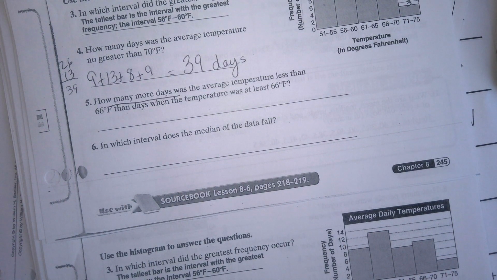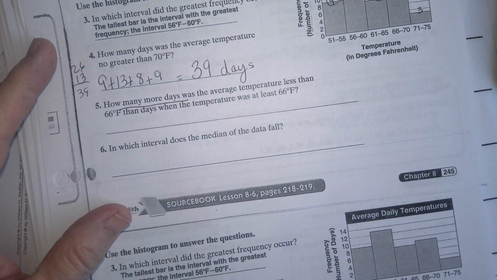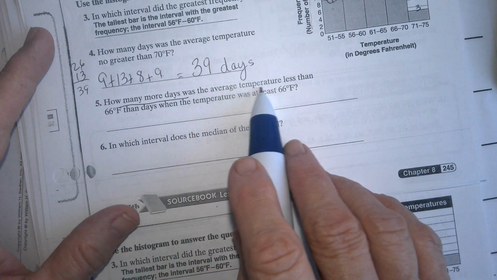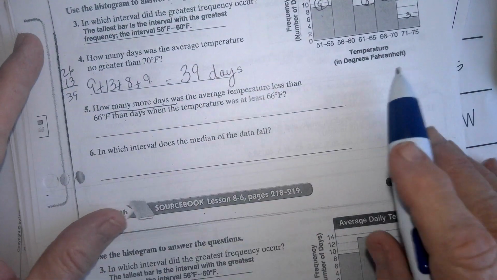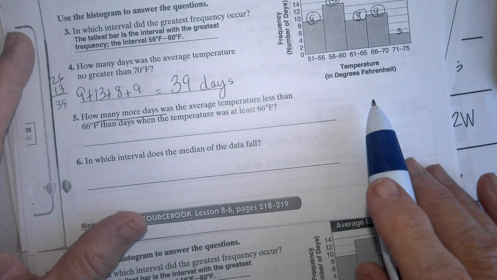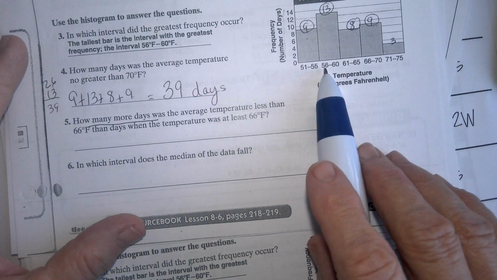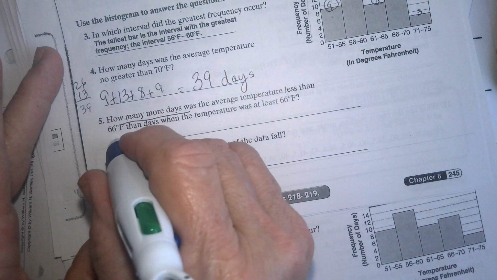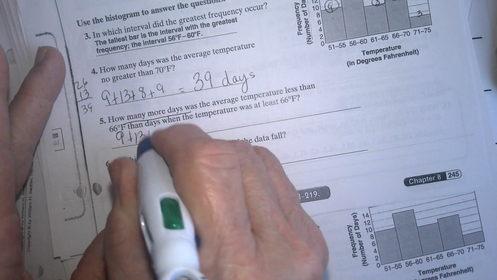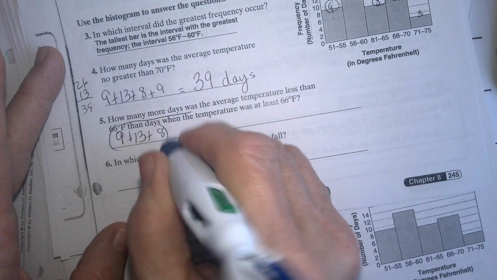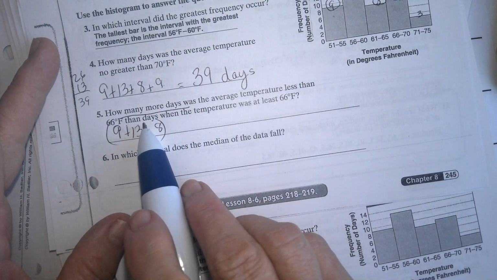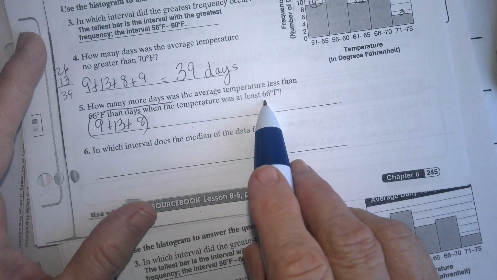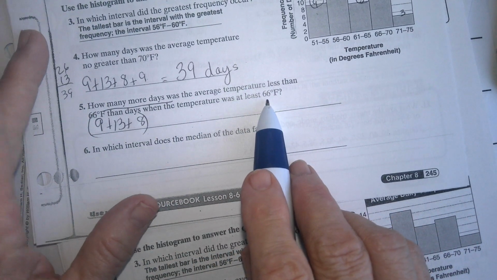All right, so girls and boys, let's go ahead and get this. So first of all, we have to find out how many days was the temperature less than 66. So who knows which ones I'm going to include? The first one, the second one, and the third one. So we'll add these up together: 9 plus 13 plus 8. And then we're comparing to the days when the temperature was at least 66 or greater.